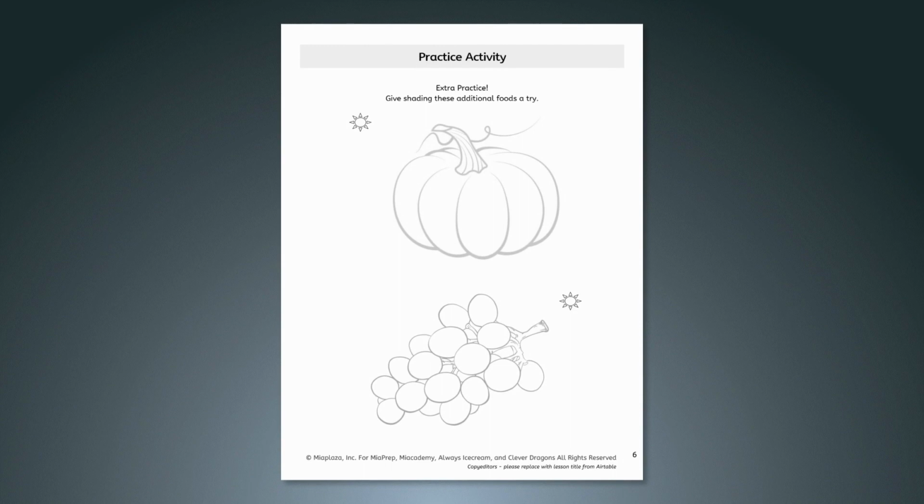Drawing and shading organic forms can be trickier than geometric ones due to fewer guidelines for renderings. Remember though, practice makes progress. Additional practice has been provided in your PDF.